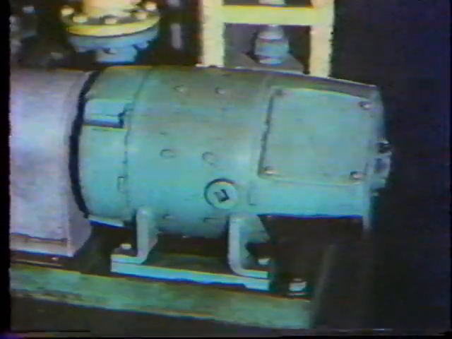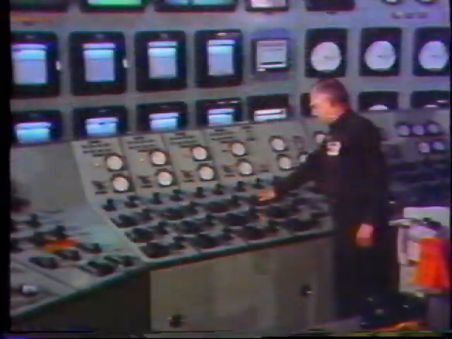Okay then, let's start with batteries. If your plant has had a loss of AC power since you've been there, you can appreciate what the plant's batteries do. Batteries supply emergency power for lights, for controls, for DC lube oil pumps, and for some vital motors. Batteries take over when other power is lost. With battery power, you don't have to stumble around in the dark.